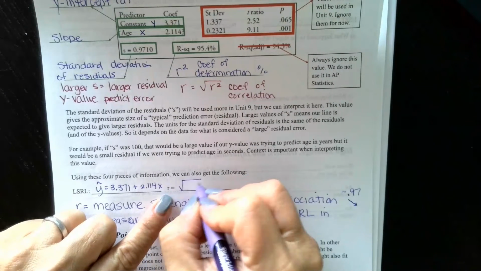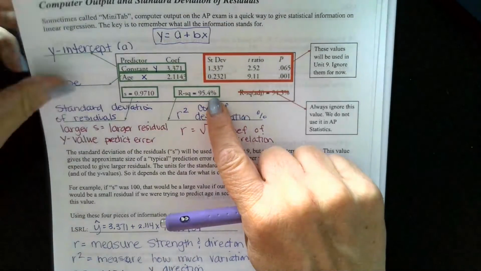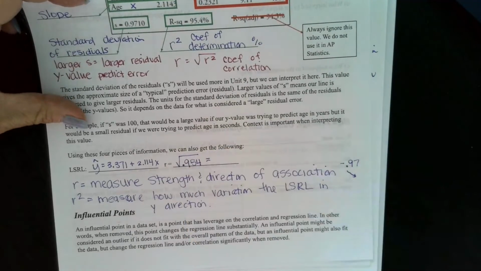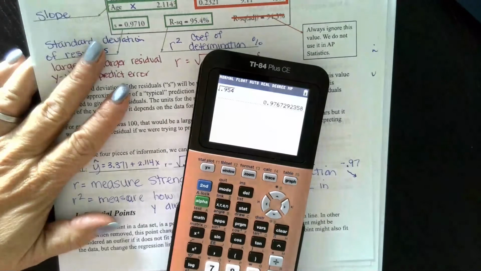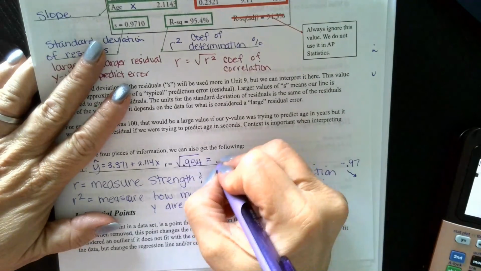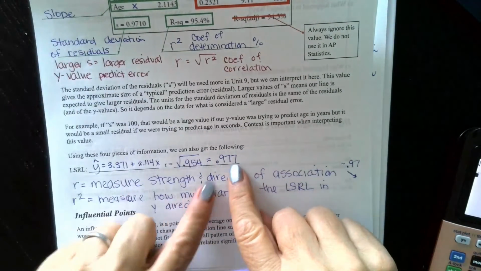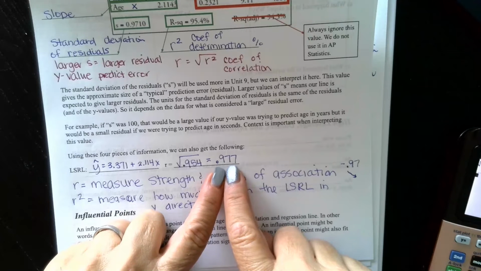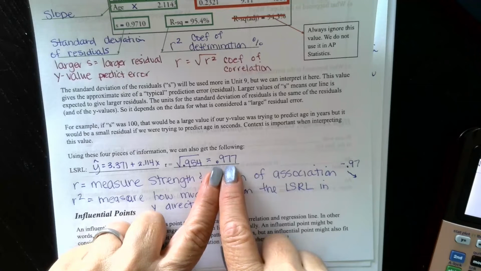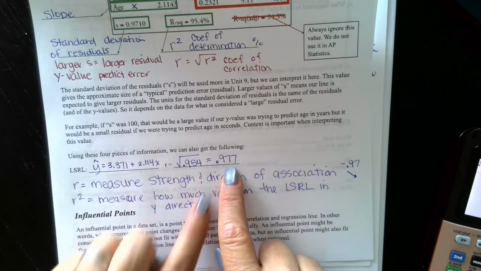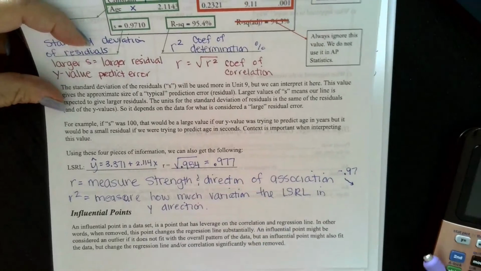Now, we said up here what our R squared value is. R is going to be the square root of 0.954. Remember, we're not using the percentage, so we have to convert this to a decimal. So we have 0.954, and when I plug the square root of 0.954 into my calculator, I get 0.977. In the context of this problem, this says that we have a really strong association, very close to 1 in the positive direction. So we would say this is a strong, linear, positive association.